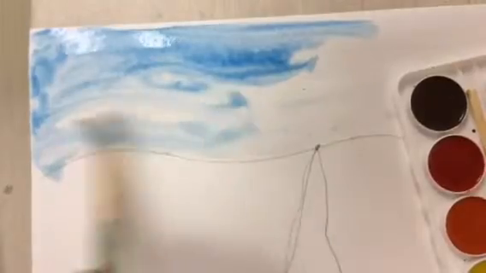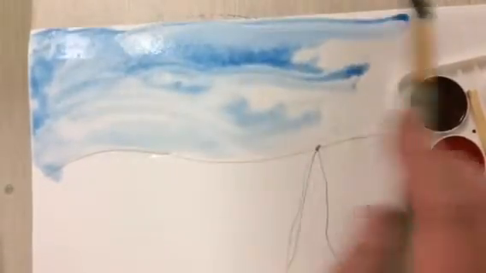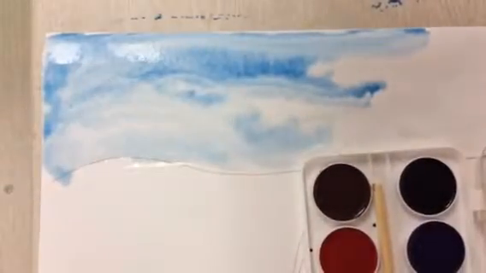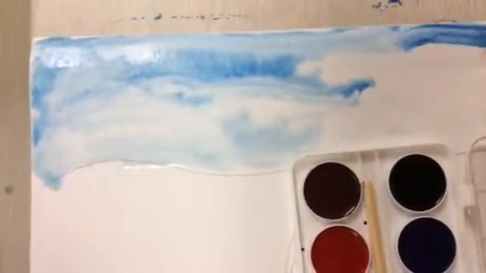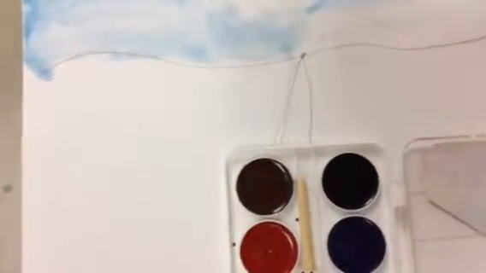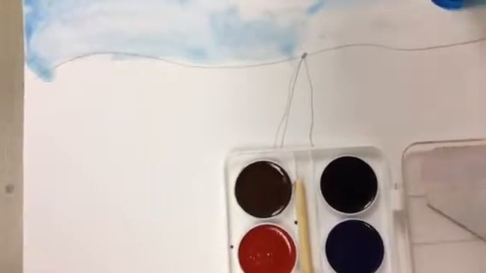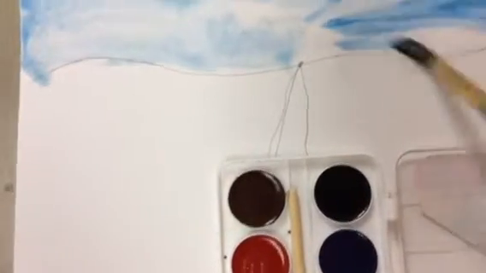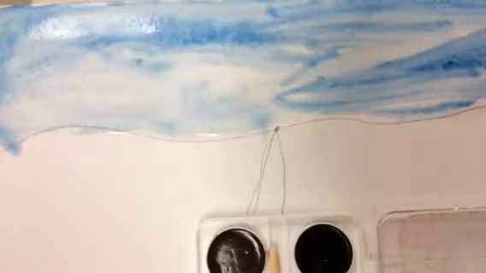If you're having a hard time getting it to spread, it's probably too dry. Probably the biggest thing that most people do when they're starting to paint is they don't use enough water. Now that doesn't mean make a big mess, but it does mean to make sure you have enough water on your brush so the paint can spread. Sorry, you can't see that very well.